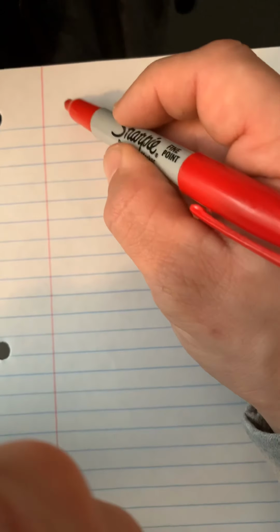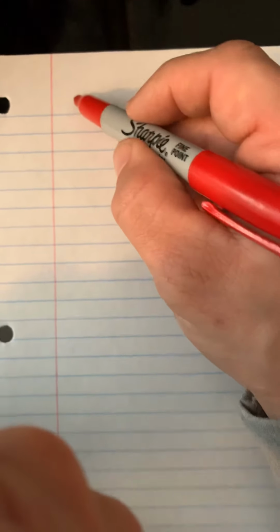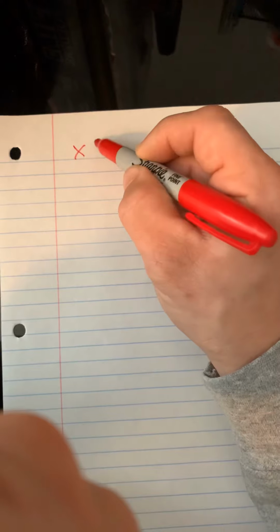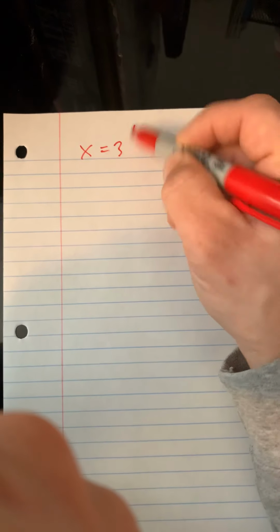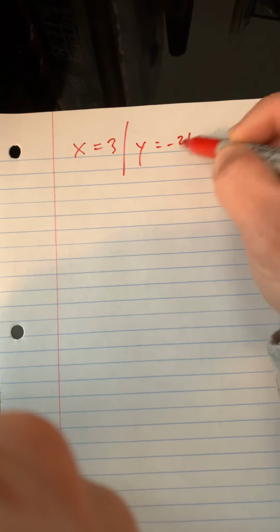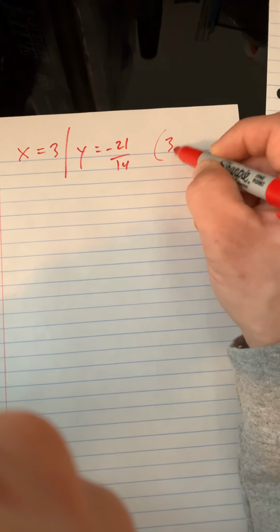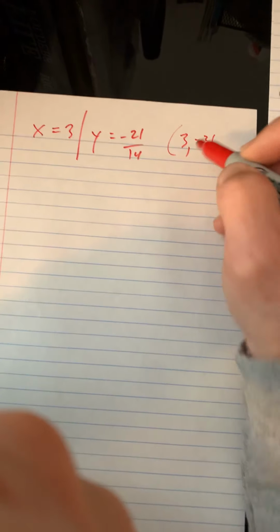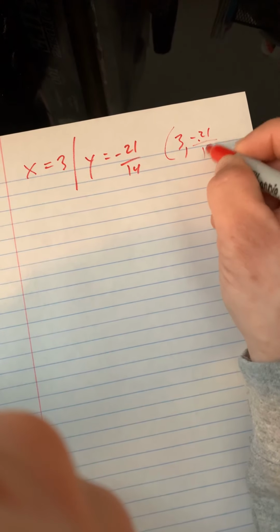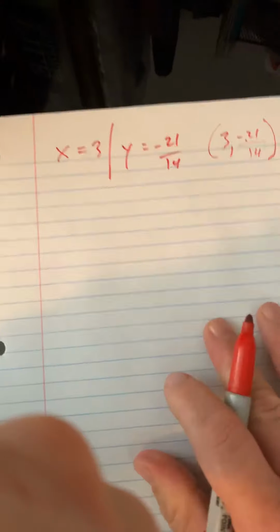Again, x equals 3, and y equals negative 21 over 14, or as an ordered pair, we could write that as 3, negative 21 over 14. Okay.